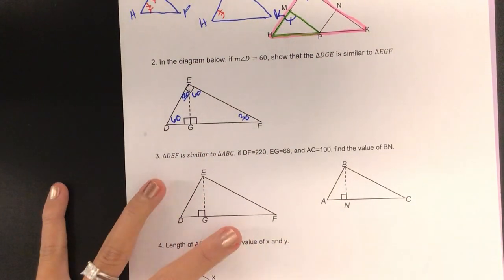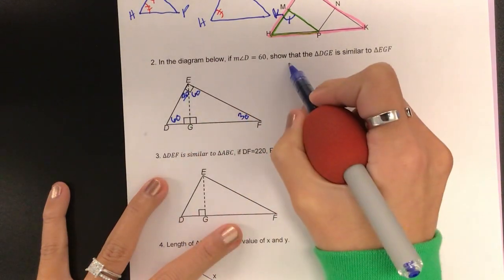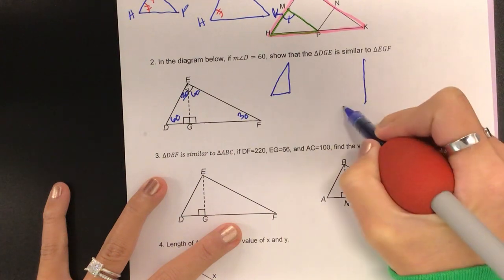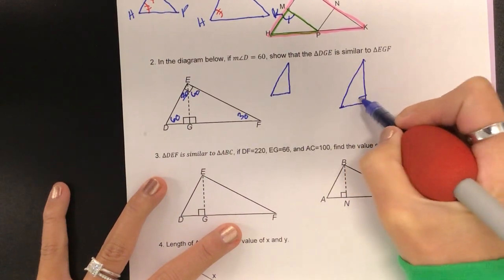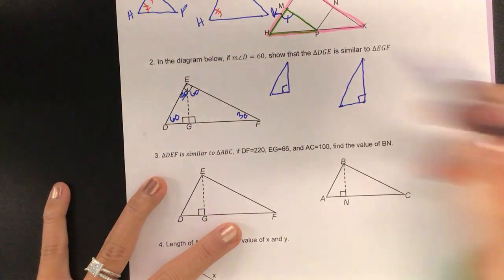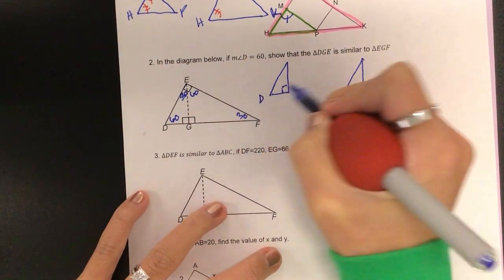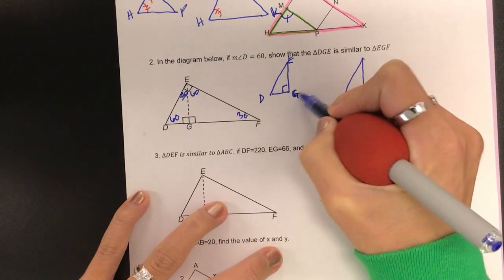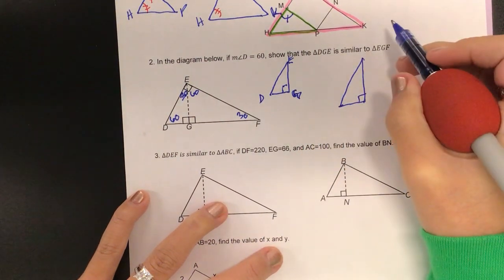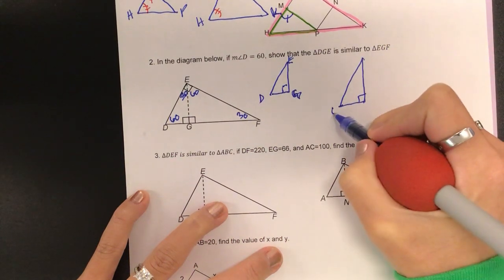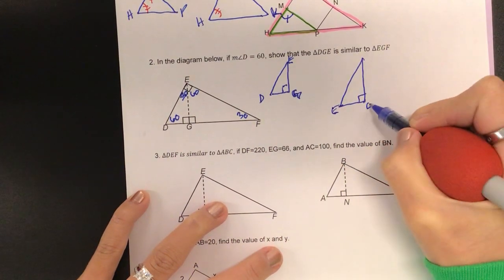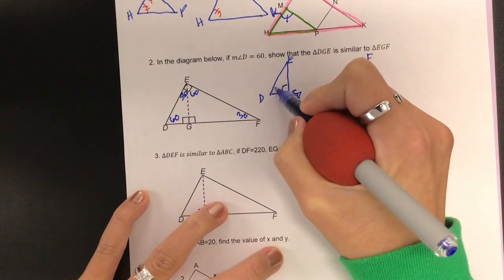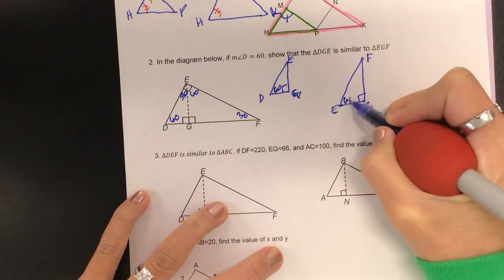So let's go ahead and redraw this figure. I'm going to draw it in a tall manner, and then draw another tall one. You don't have to redraw it. Some of you guys can kind of look at it by rotating, but I like it in the same position. So let's go ahead and write this one is D, E, G. Then on the next one we have E, G, and F. And let's put in what I know. This is 60, and this is also 60.